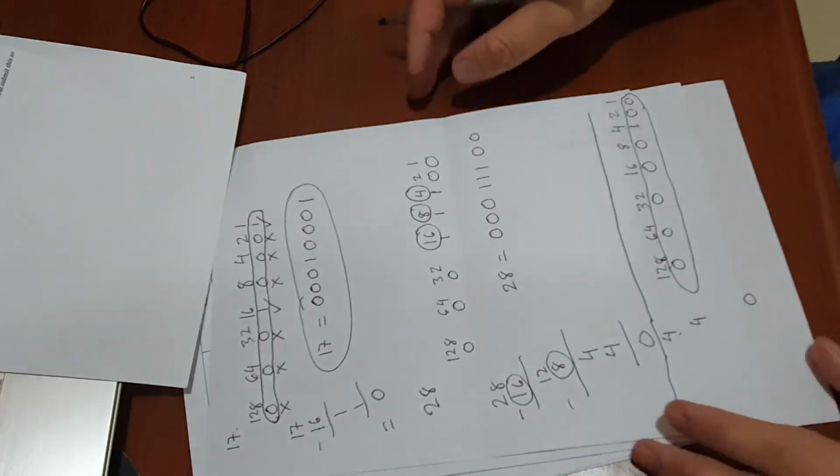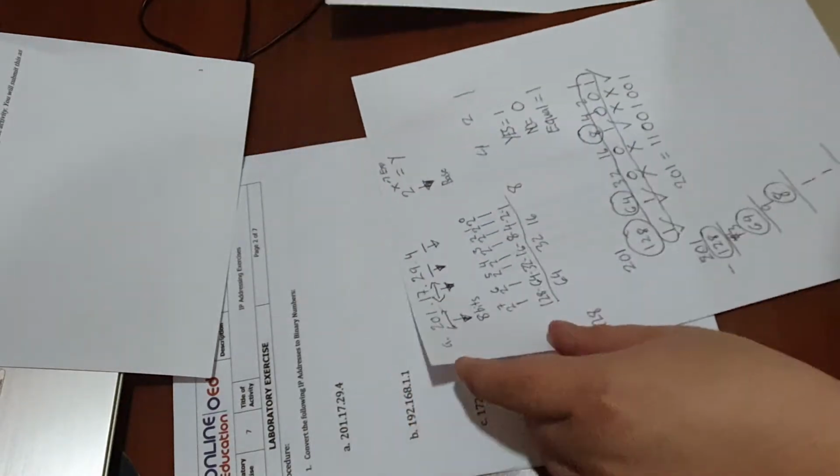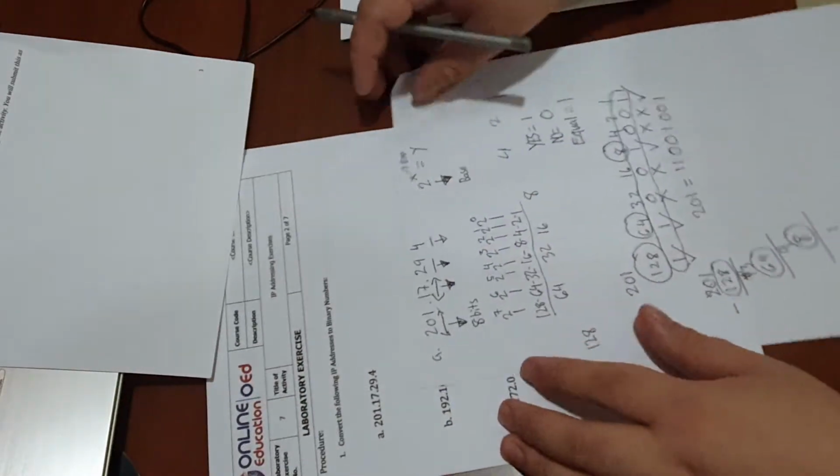That is how we solve the question for letter A, number 1, letter A. So first I'm going to write the answer here.